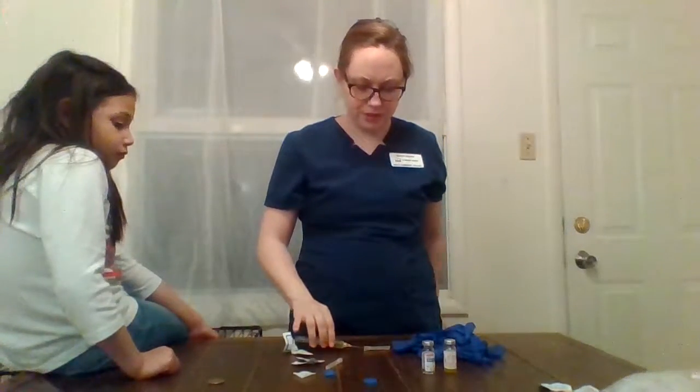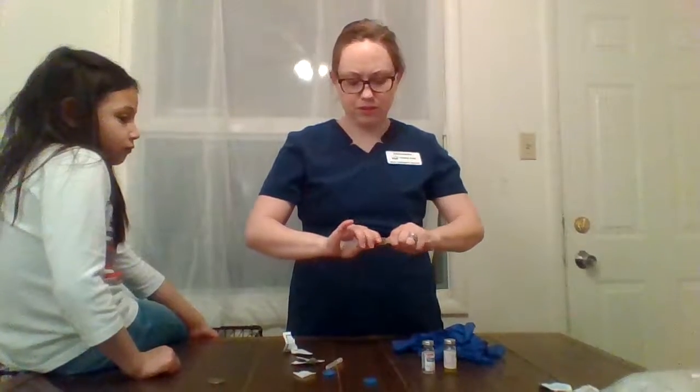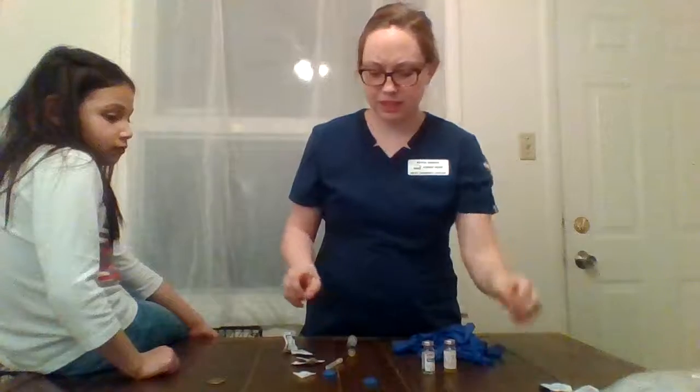Going to recap, single-handed technique. Dispose of that in the sharps container.